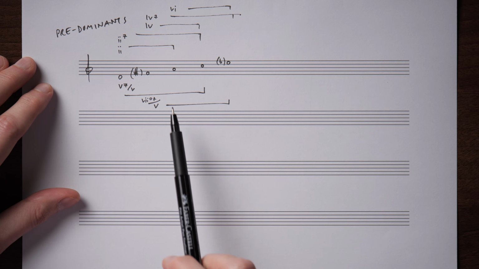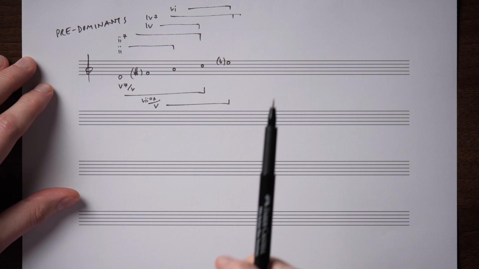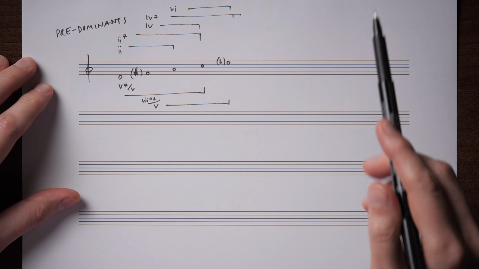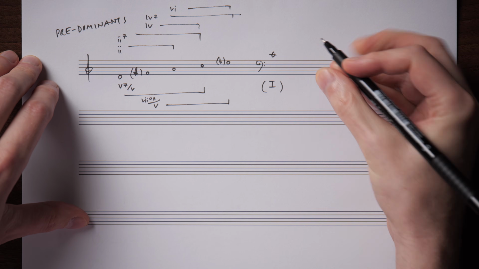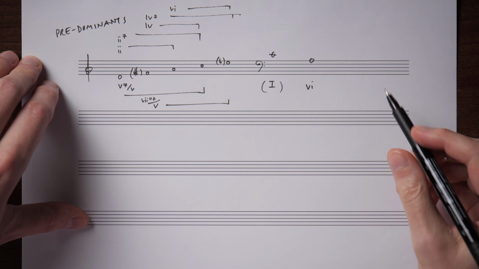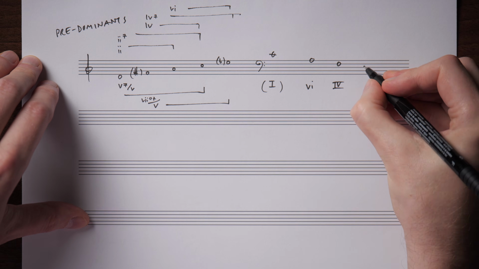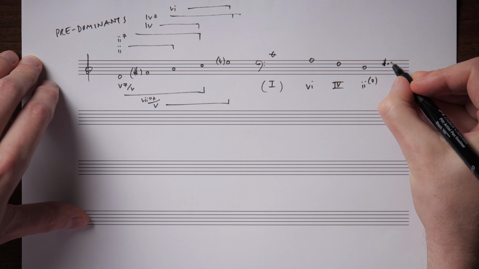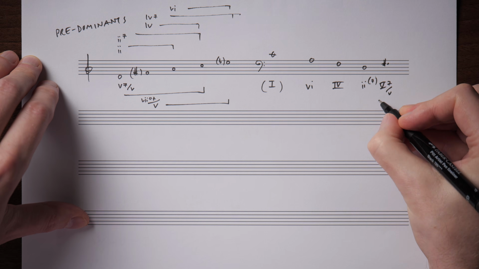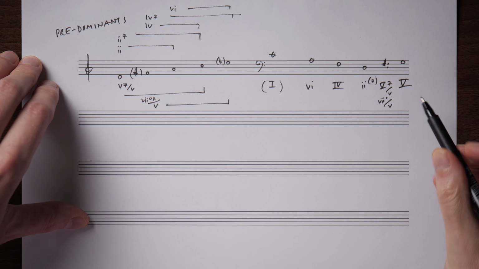Now you can also use more than one predominant at a time, and you would normally do so in this order. There's your tonic. You might use the submediant, and then the subdominant, and then the supertonic 7th perhaps, and then either the dominant of the dominant or the leading note of the dominant, and then the dominant.